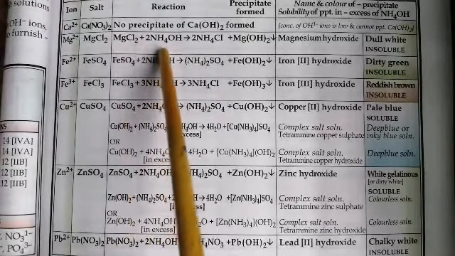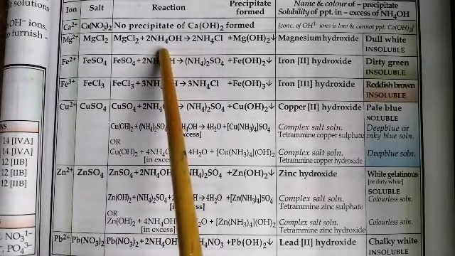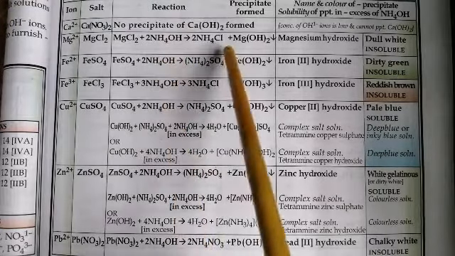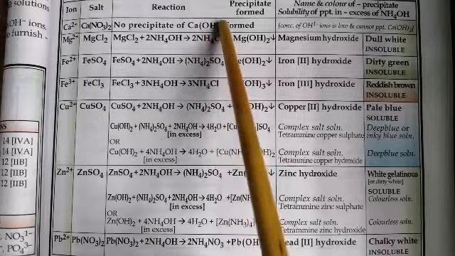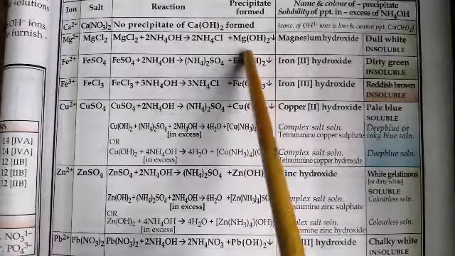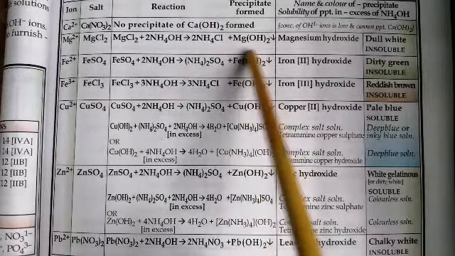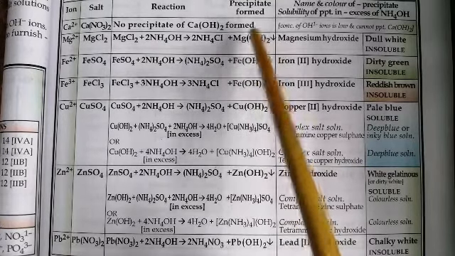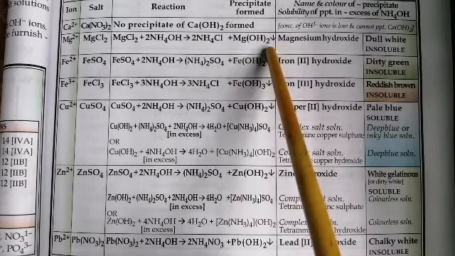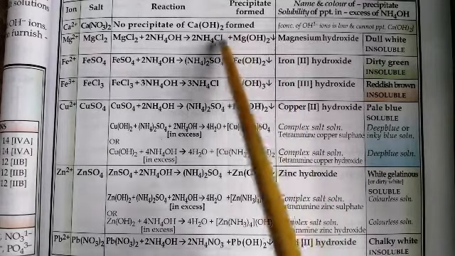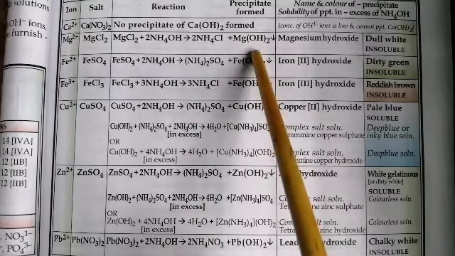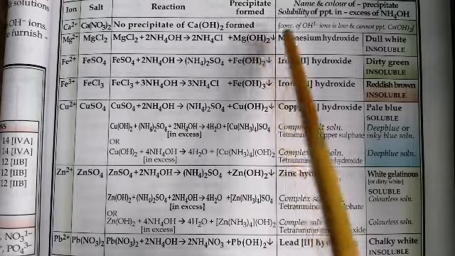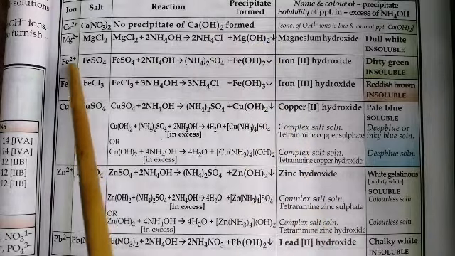Magnesium chloride, when you react with ammonium hydroxide solution in small quantity, you get a clear solution of ammonium chloride, and you'll see a dull white precipitate of magnesium hydroxide. It is insoluble. That means even if you take excess of the alkali, it does not dissolve. So it is insoluble in nature.